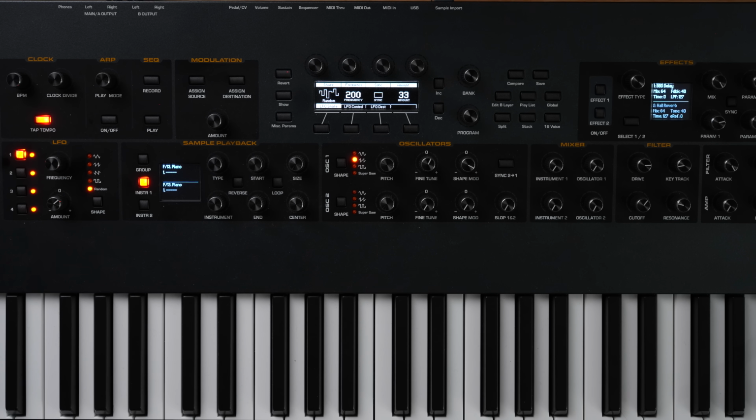The reason why I brought the Prophet XL out today is because there's a way to do that with samples. But even then, it's not the same thing because I'm not generating noise, I'm replicating noise. And that means that the predictability of the randomness is left up to the sample itself.